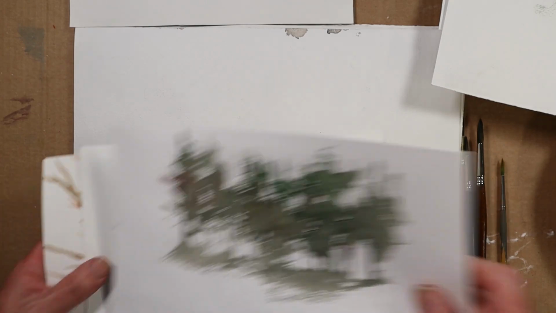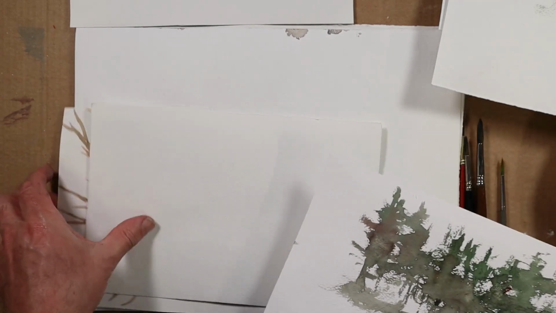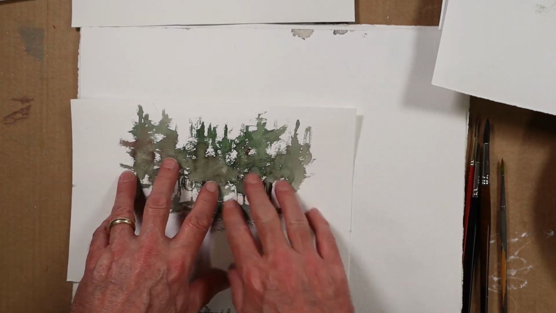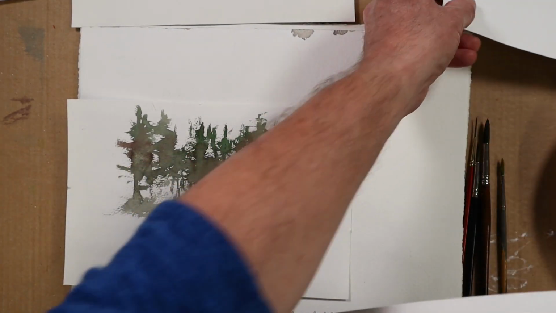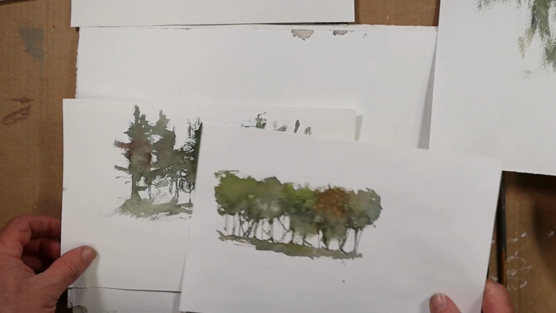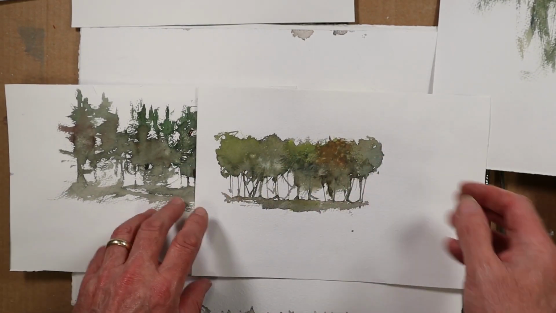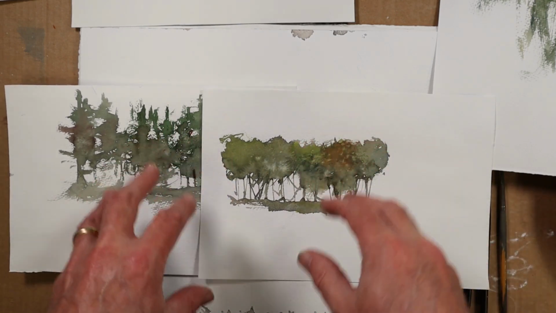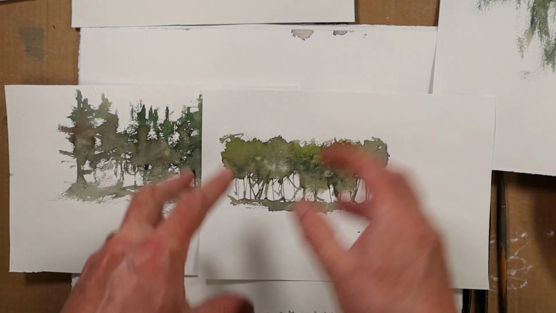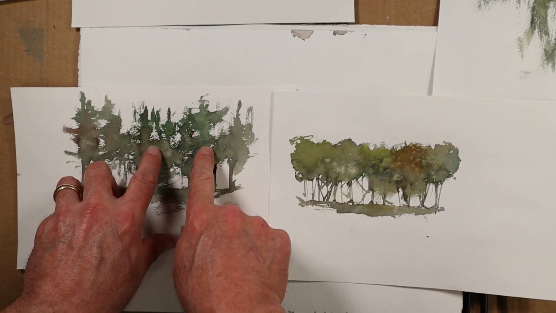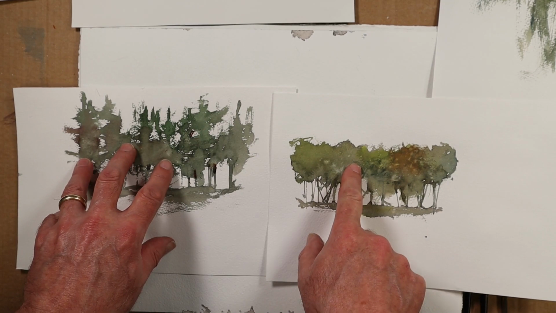It's always good to get out and get familiar with your subject matter, because look at the difference between these conifer trees in this quick sketch compared to these trees here. It could just be a row of tall bushes, hawthorn bushes, or even hazel, or even smaller birch trees, something like that. And look at the characteristic difference in the shape of these.